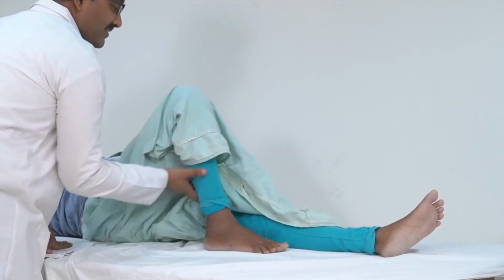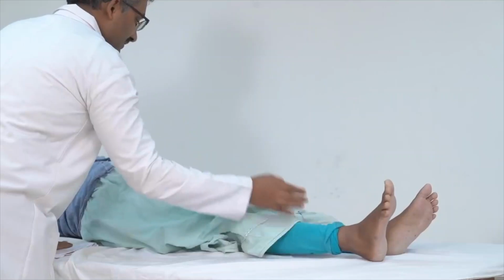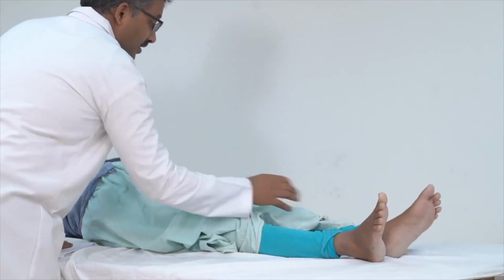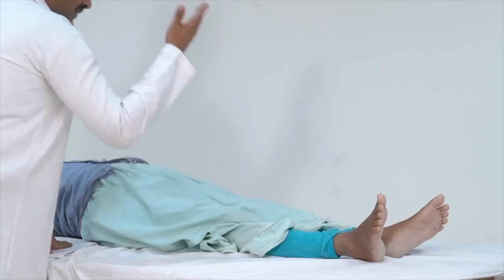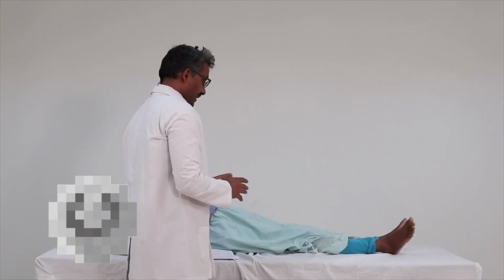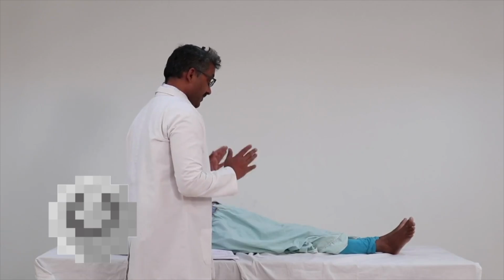It comes like this. Okay, this is another way. If it is hypertonia, the whole leg will lift up like that. That is hypertonia. Okay. So there is hypotonia in the lower limb. Let me check the power in the lower limb.